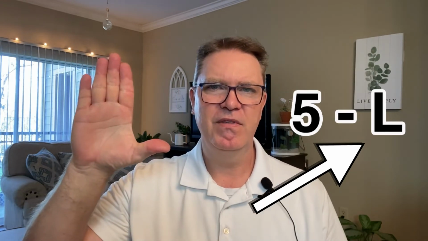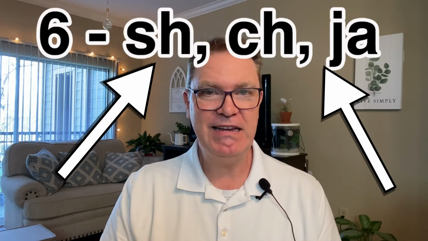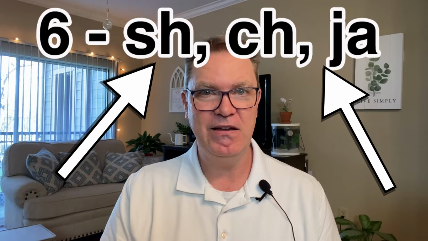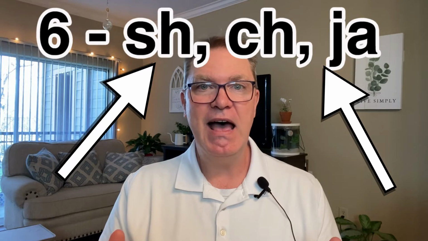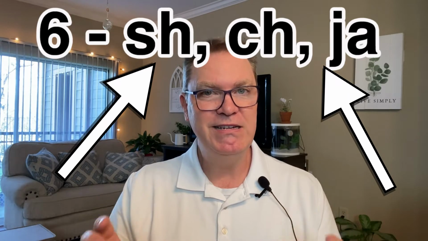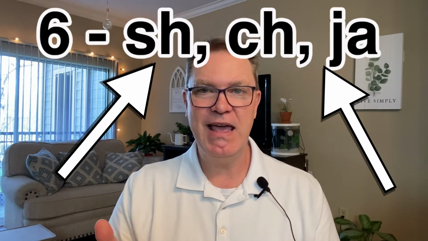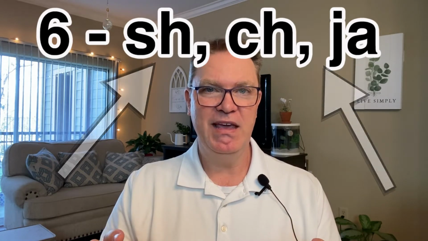5 is the L sound. If you take your hand and you hold it like this, you get the letter L. And if you do this, you get loser, which reminds you of L. 6 is the CH sound or the SH sound, or the J sound, like judge. That's the sound that 6 makes.